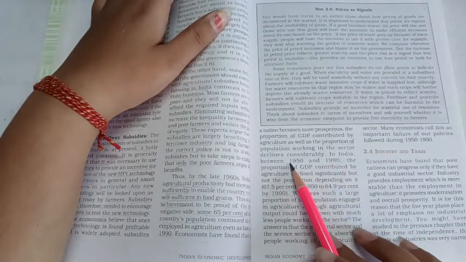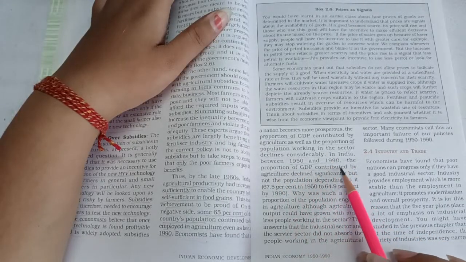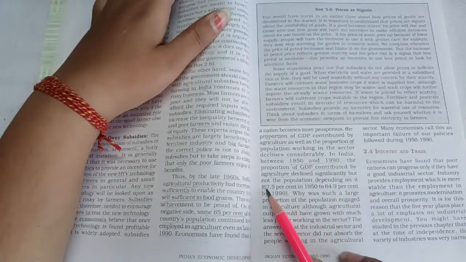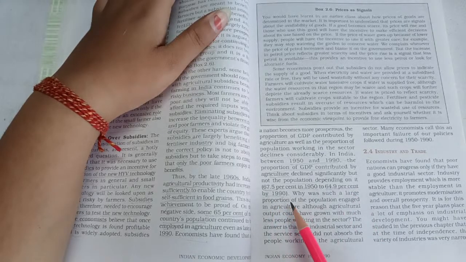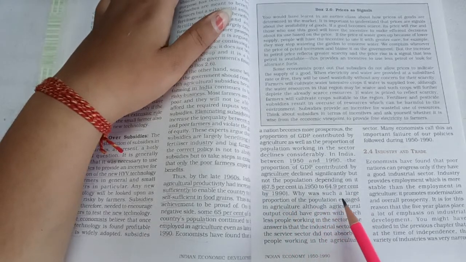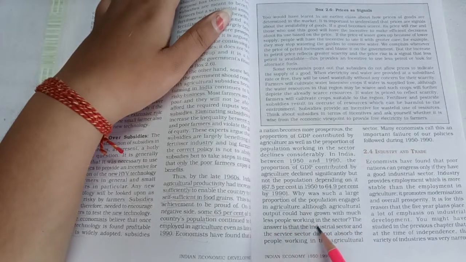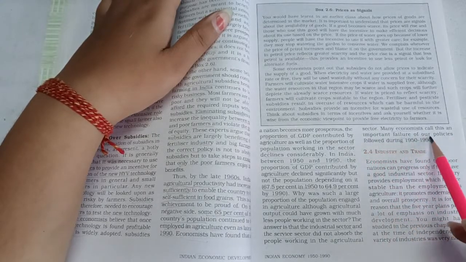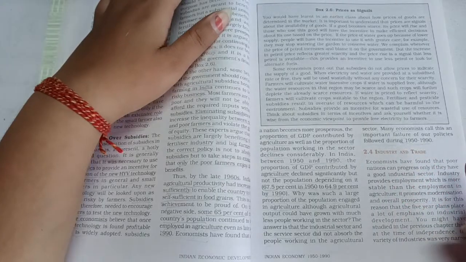In India, between 1950 and 1990, the proportion of GDP contributed by agriculture declined significantly, but not the population depending on it. It was 67.5% in 1950 and 64.9% by 1990, which was such a large proportion of the population engaged in agriculture, although agricultural output could have grown with much fewer people working in the sector. The answer is that the industrial sector and the service sector did not absorb the people working in the agricultural sector. Many economists call this an important failure of our policies followed during 1950 to 1990.